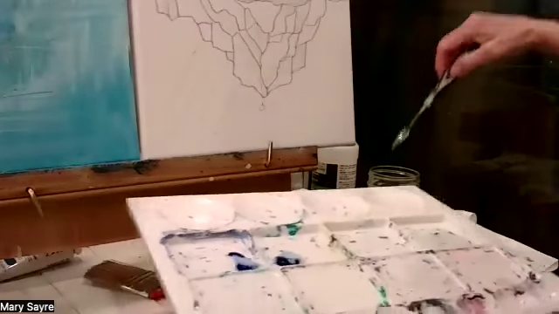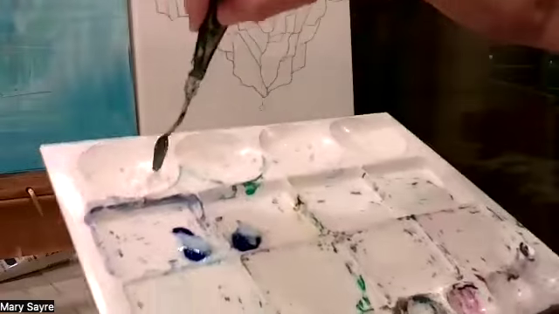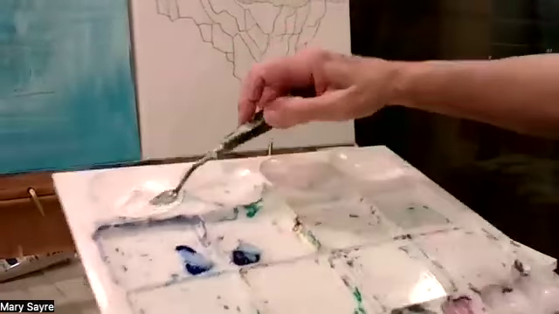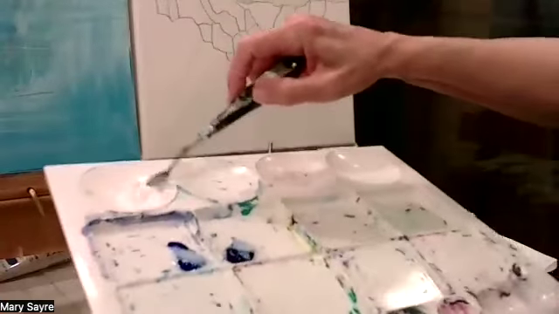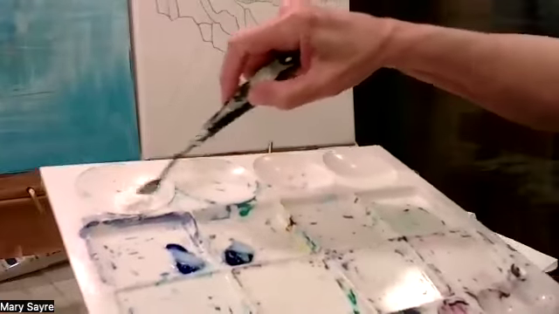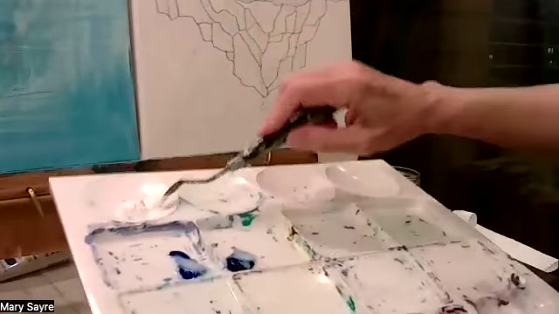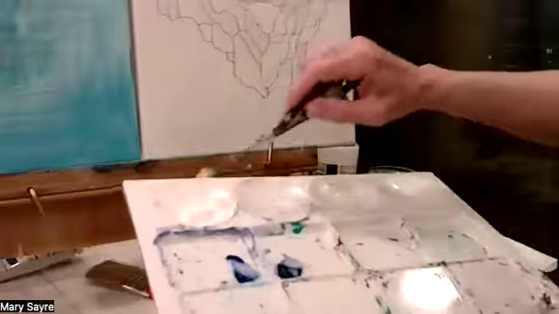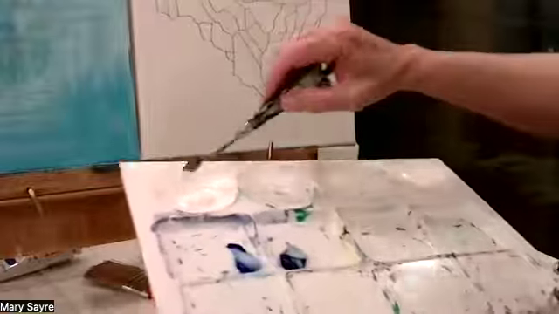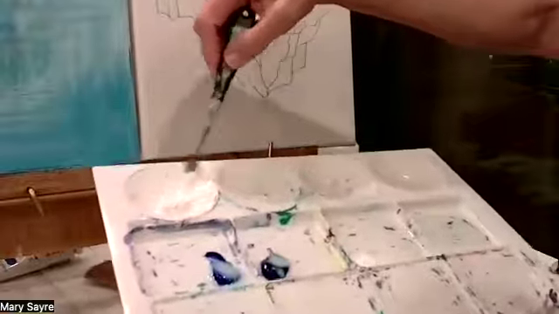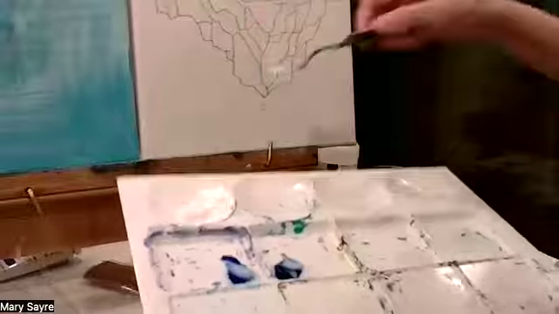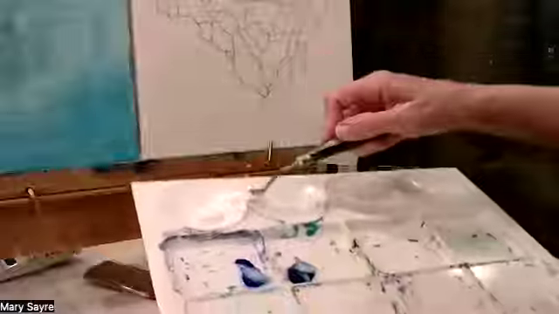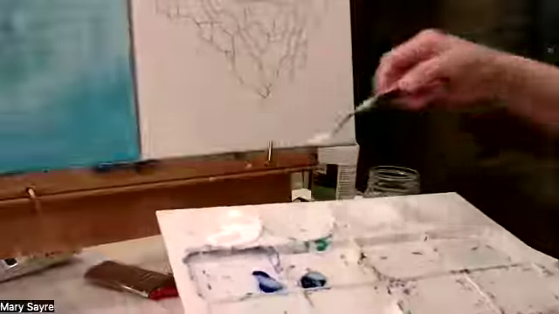I'm going to take a little water on my palette knife and mix that in. I'm mixing in that acrylic medium with the white, and we're getting ready to paint. Put a little more water in there. We don't want too much water because these are acrylic polymers, and it will make it chalky. That's another reason to use the medium.